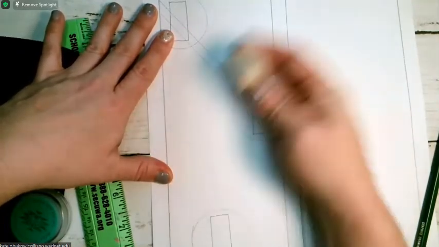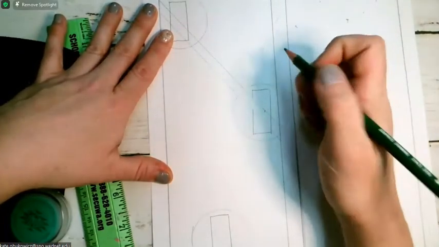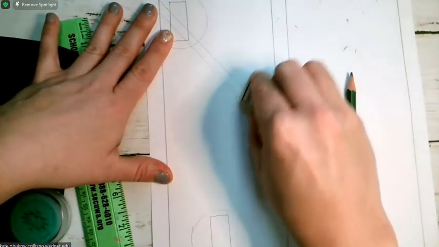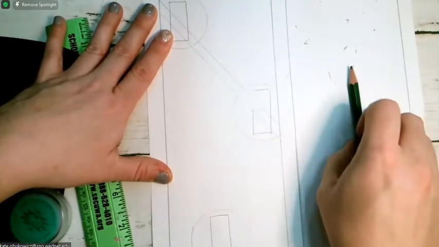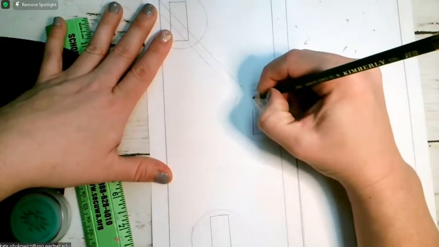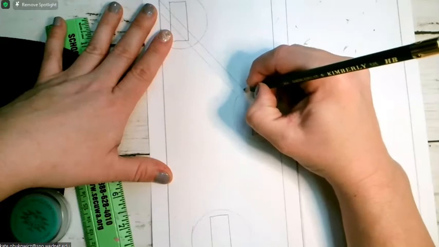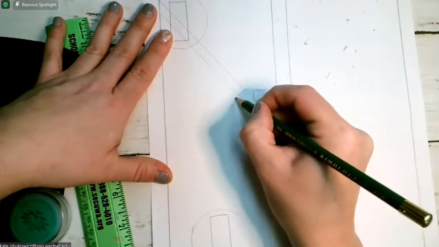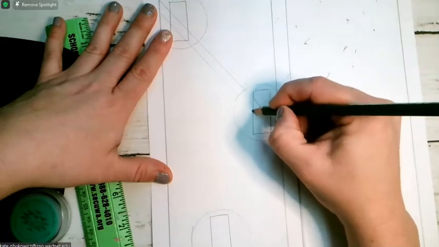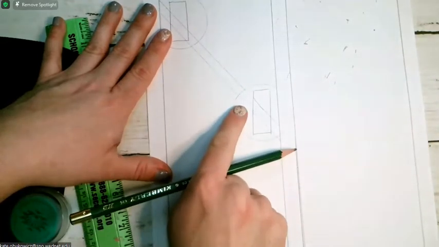So I'm going to erase that part of the line. Didn't fully erase it here. So this is why drawing lightly is really helpful so that you can erase. And this is going to stay like that. So now it looks like it's going behind.